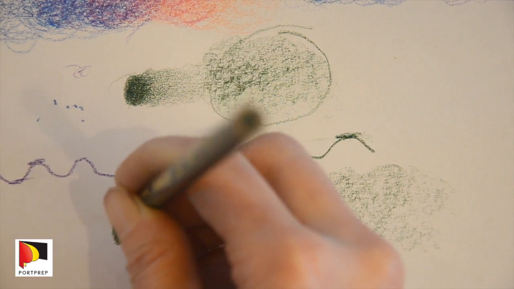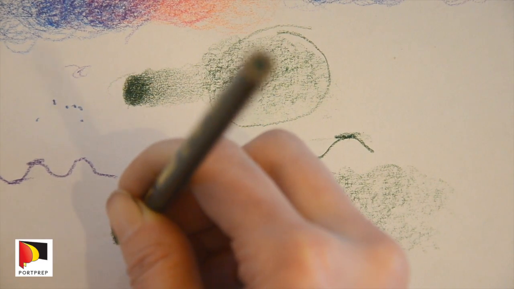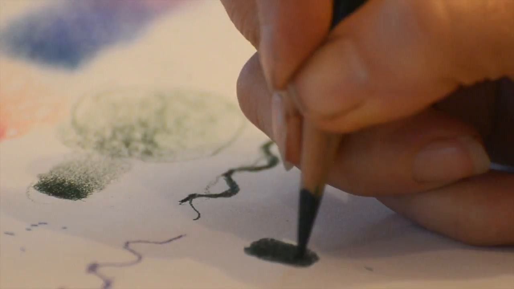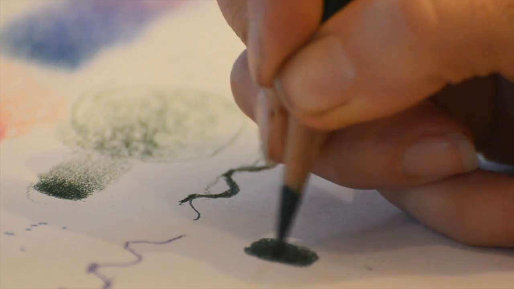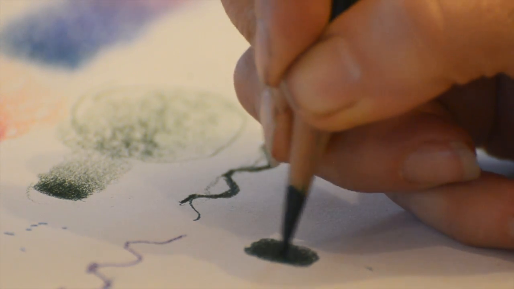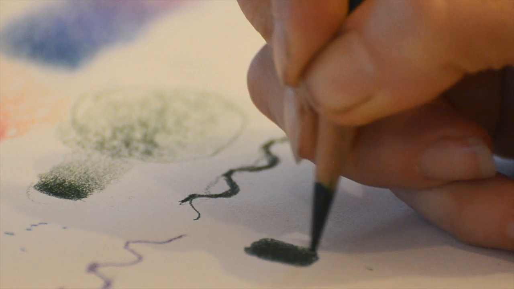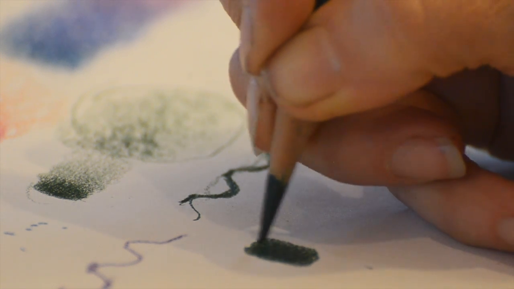I'm going to show you what that looks like. And we're going to look at it from a different angle too, so that you can see what that looks like. This way we can create shiny, smooth things and we can get good, strong dark.